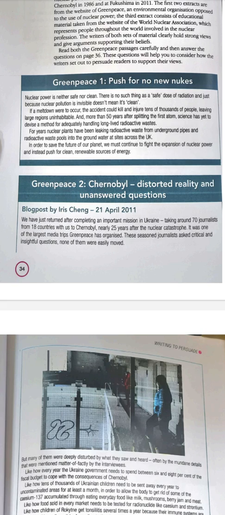Okay. Greenpeace 2, Chernobyl, distorted reality and unanswered questions. Look at the emotive language here. Distorted, ruined, shattered, not intact, okay? Distorted reality and unanswered questions. This is a blog post by Iris Chang in 2011.